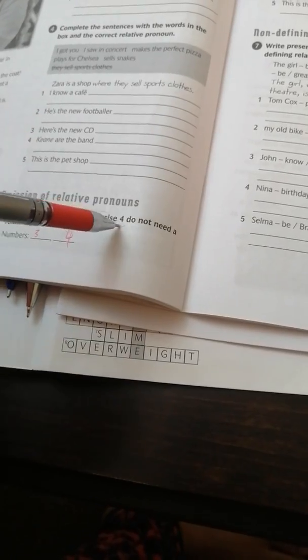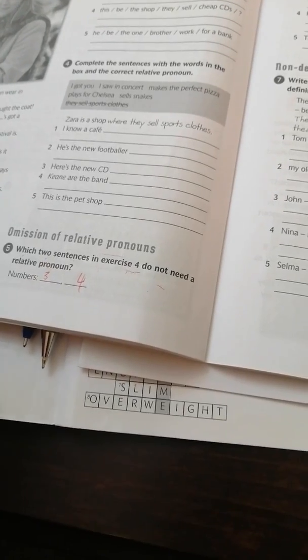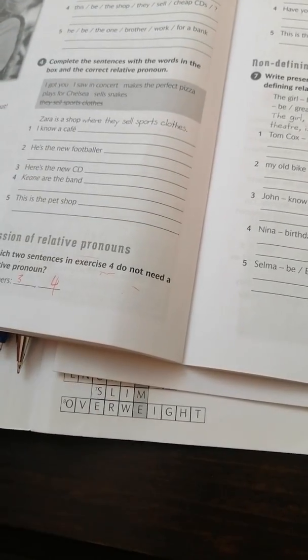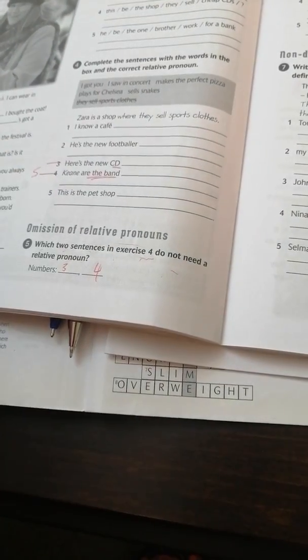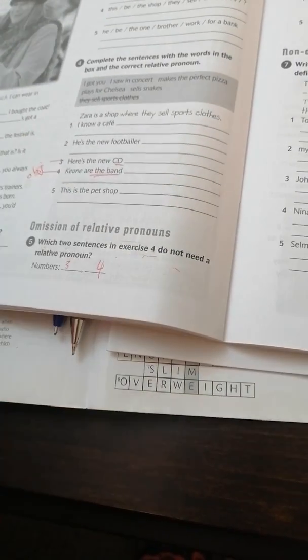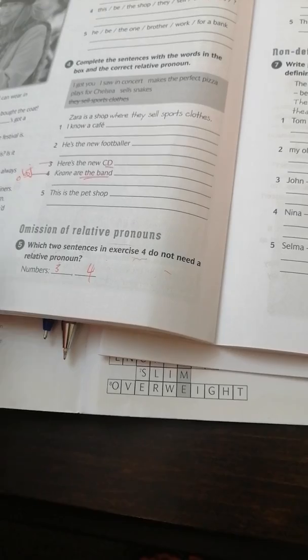I will show you something. In your workbook, you did exercises 4, 3, 2, and 1 last time, if you remember. Page 52, please. Omission of relative pronouns. Which two sentences in exercise 4 here do not need a relative pronoun? Okay. If you answer this exercise, you will see that 3 and 4 are very important to know. The CD and the band are the object of the relative pronoun. So we can omit. We don't need it.